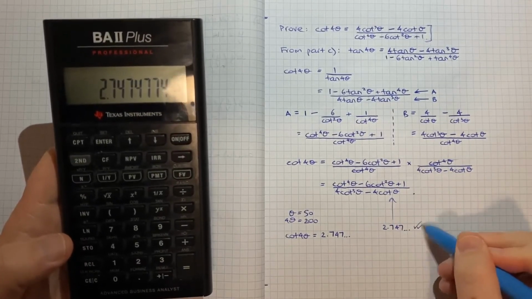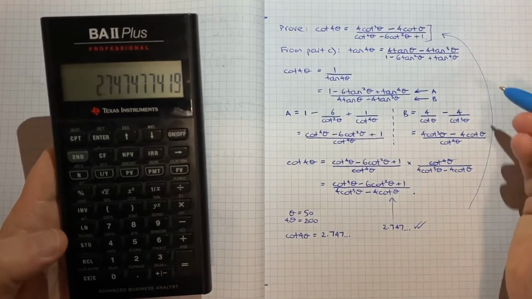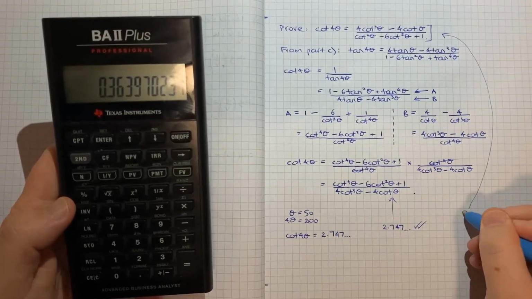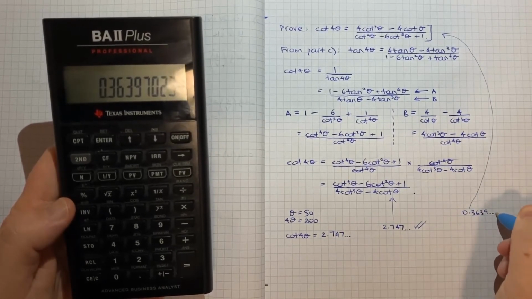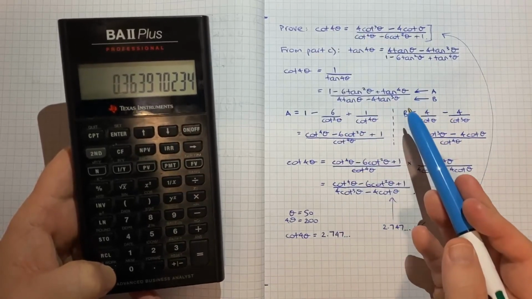So I have a feeling I'm correct, but let's just double check. Well, we almost know it's just the inverse. So if I inverse that, it gets 0.3639 and so on, which is clearly not correct. The left-hand side and right-hand side aren't equal.